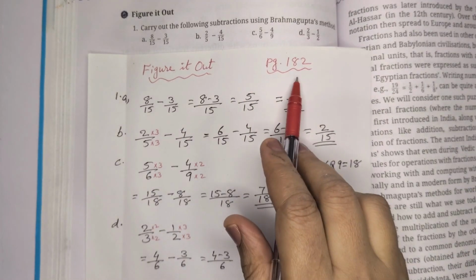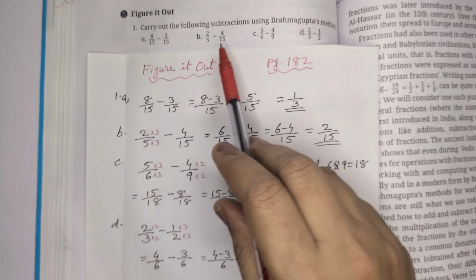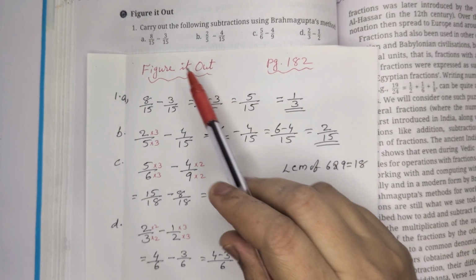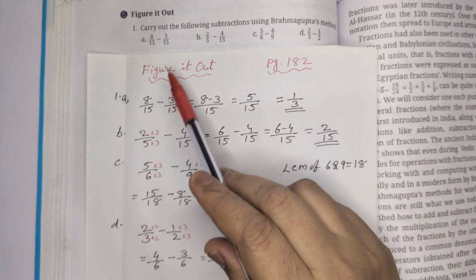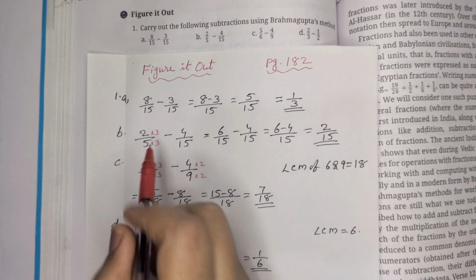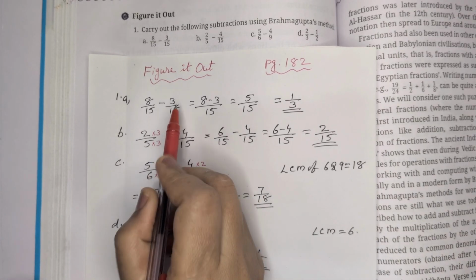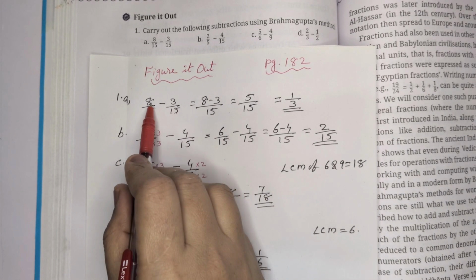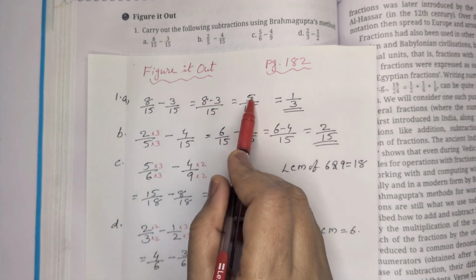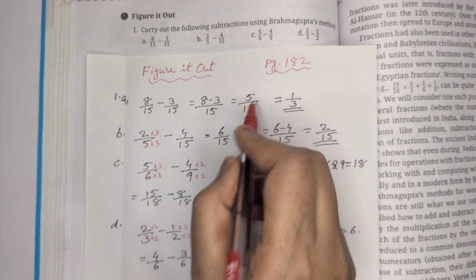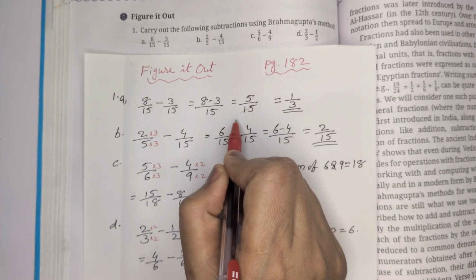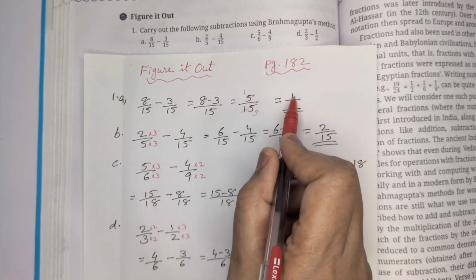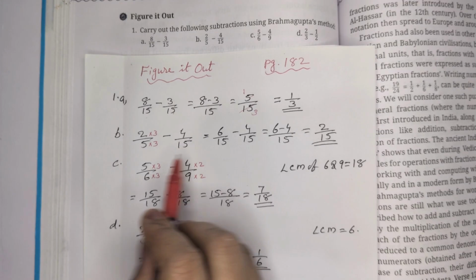Figure it out, page number 182. Carry out the following subtractions using Brahmagupta's method. First one, 8/15 minus 3/15. Here we can see the same denominator. So write the same denominator and subtract the numerators. 8 minus 3, 5/15. This 5/15 we can divide by 5. Here 1 time, here 3 times. So we can write that as 1/3.